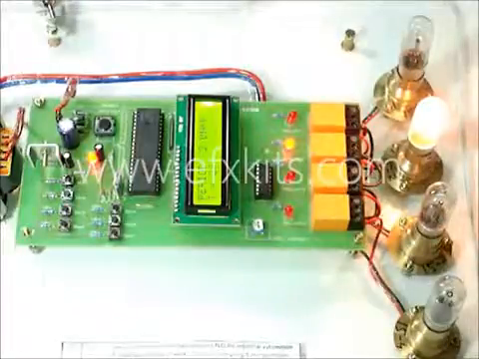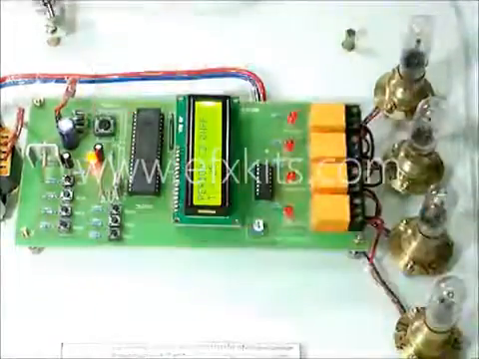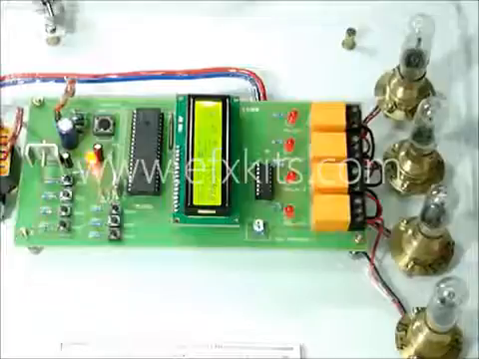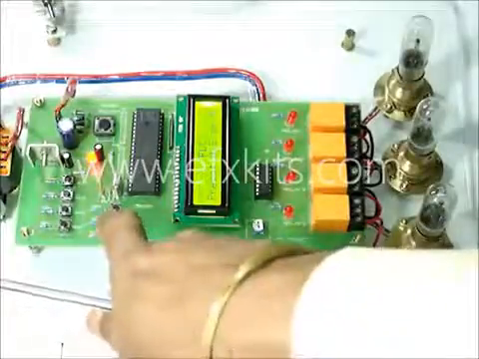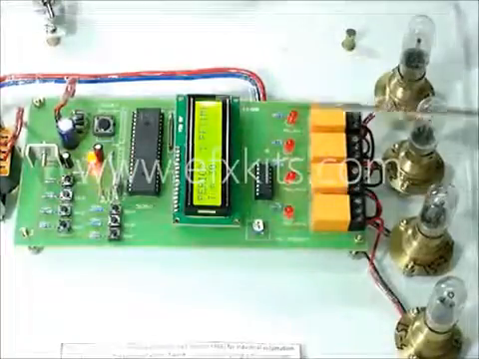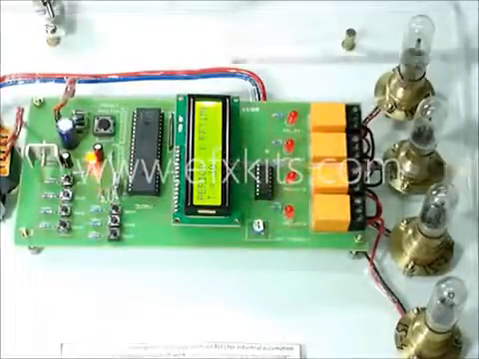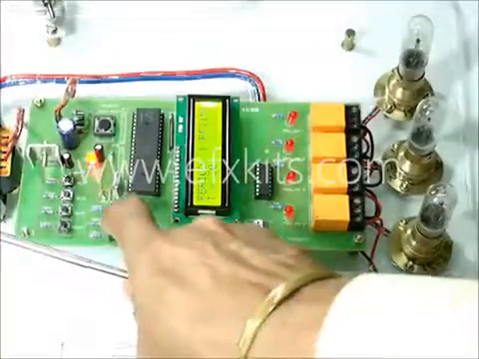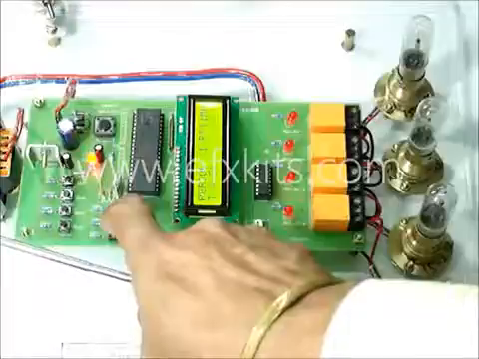But if you would like to go for a situation where we would like to choose our own time, we can do that also. Now by pressing the setting switch, we go to the setting mode. Once I go to the setting mode, it tells me that the period number 1 was for 30 seconds, which was as per the automatic setting. We can go on reducing this or increasing this.